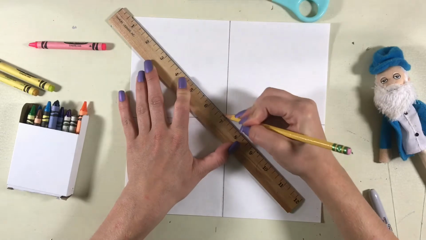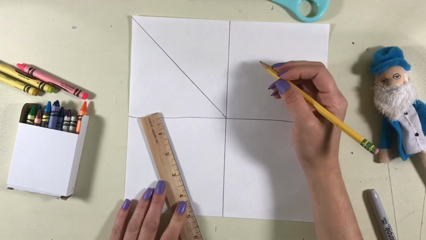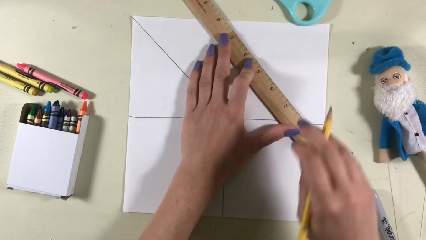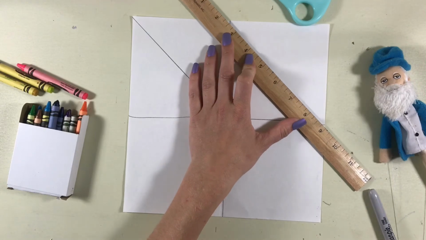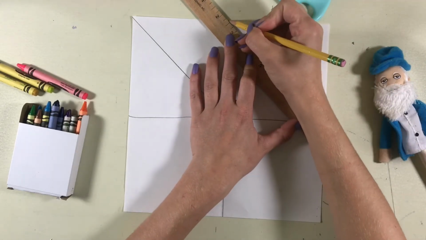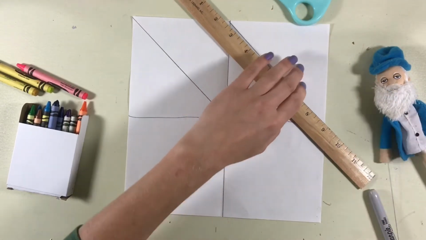Add diagonal lines to each square on your quilt block. You can add these diagonal lines however you want. Be creative with the placement.